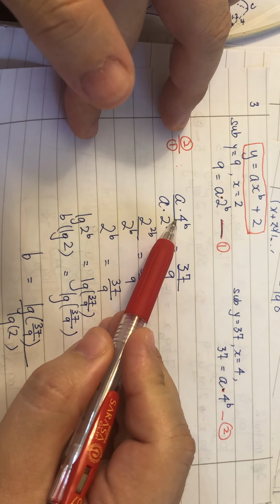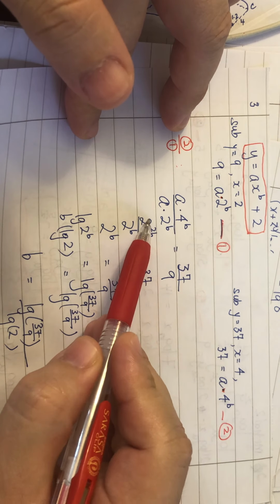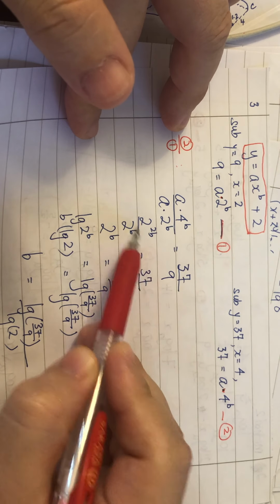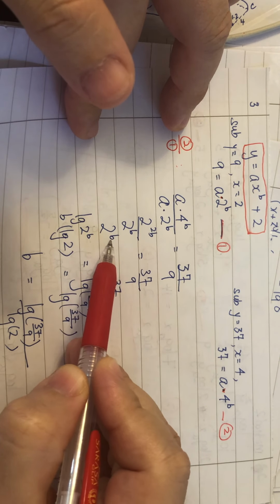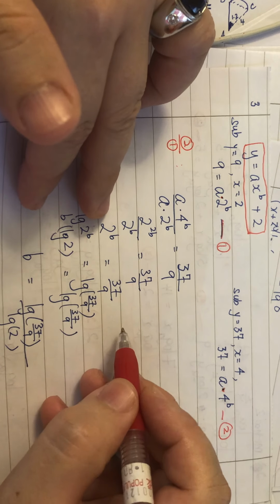I changed the 4 to the same base here as 2. So I end up with 2 to the power of 2b. Alright, and 2 to the power of 2b over 2 to the power of b, right, is just 2 to the power of b. Okay, but now I have a problem. You see, this is what I mean.